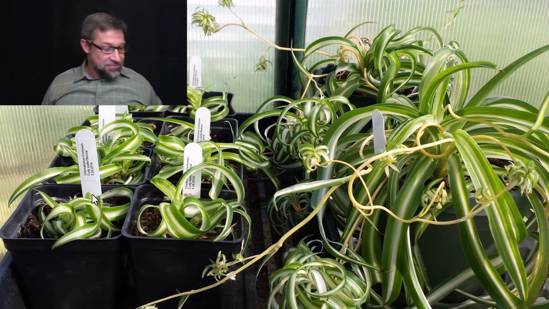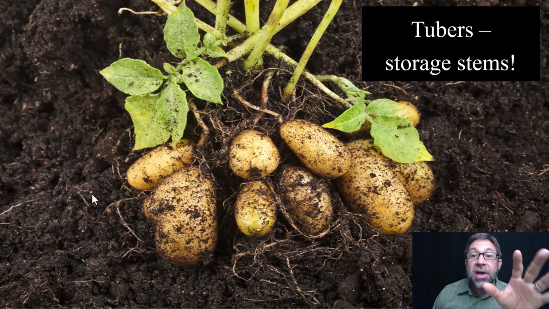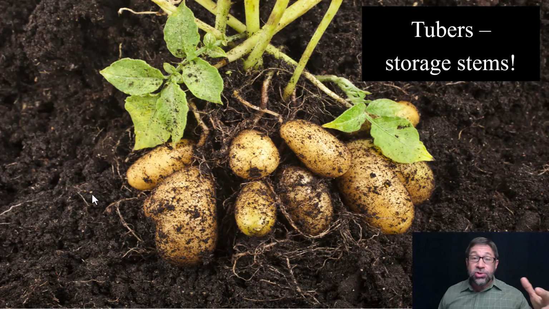And just like roots, stems can also be modified to store energy in the form of carbohydrates. So storage stems are called tubers. The potatoes that we all love to snarf up are tubers. A potato is not a root.